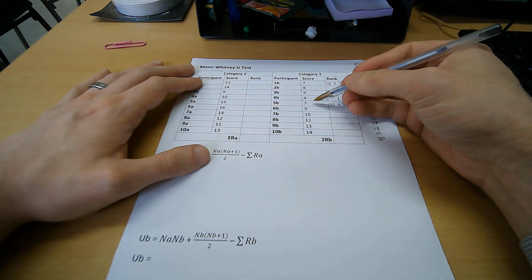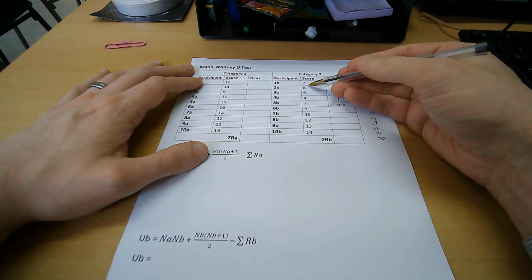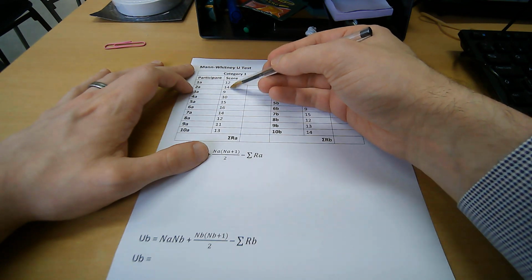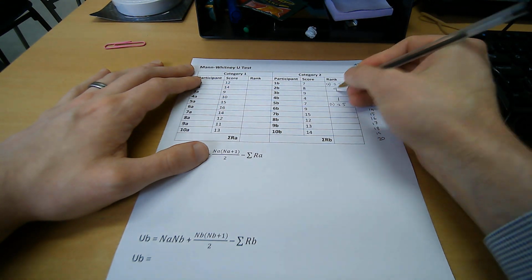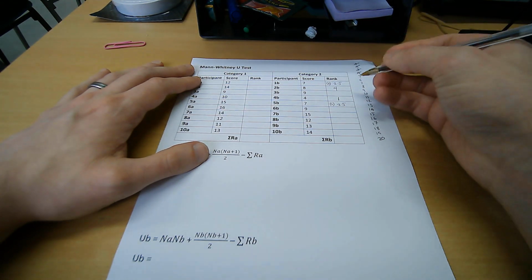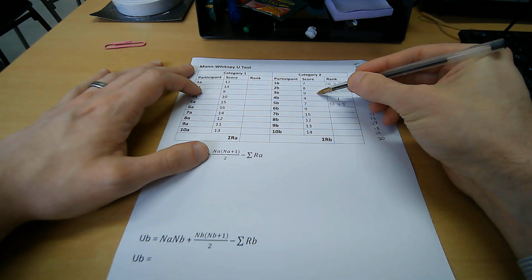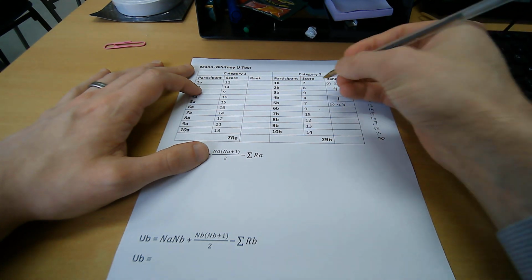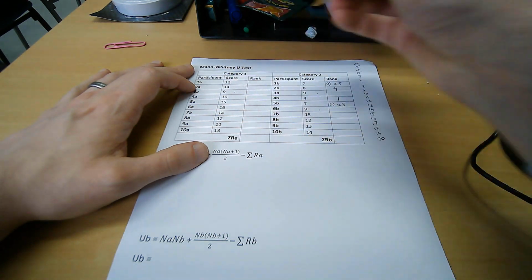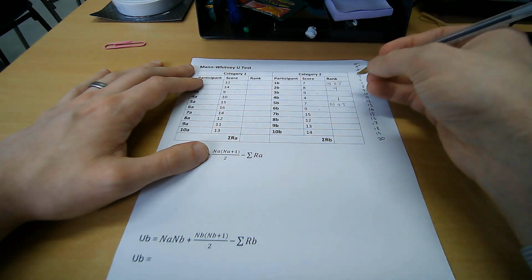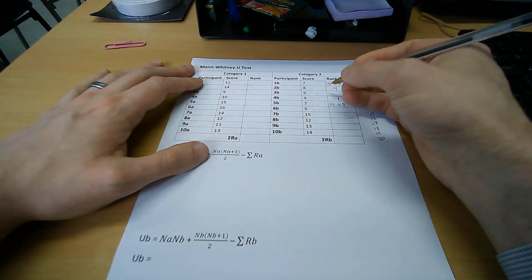So what's the next one after 7? Well, it's 8. There's only one 8, in category 2, and none in category 1. So we give it rank number 4, and we cross that off there. Now, we're going to look at the next one, 9. There's a 9, and there's another 9. Are there only 2 9s? No, there are 3 9s. So we're going to be using ranks number 5, 6, and 7 for this.